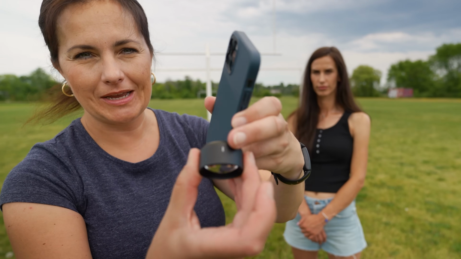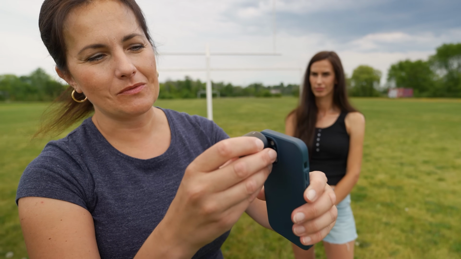Basically, all you have to do, you have to line up this little line on the top of the phone right here and then turn. Once you see the M sign at the top, you are all set.